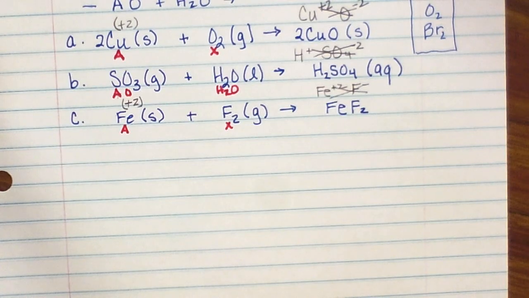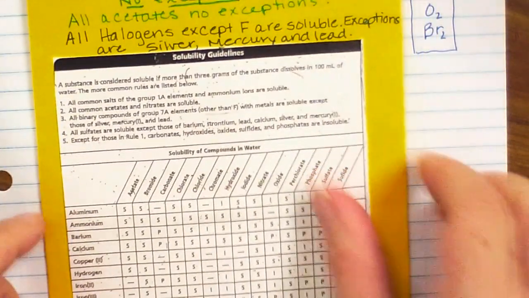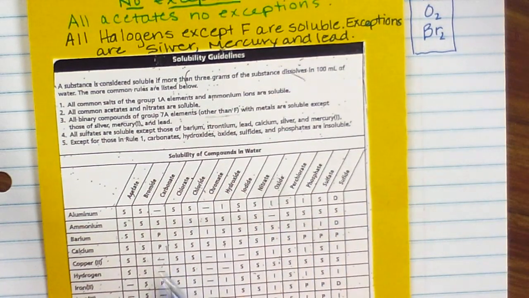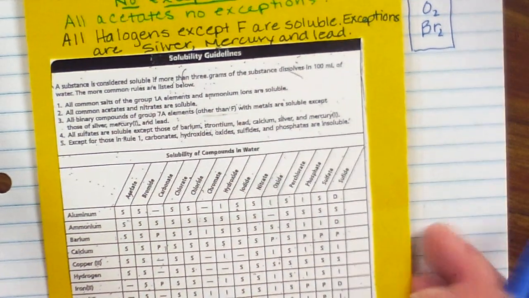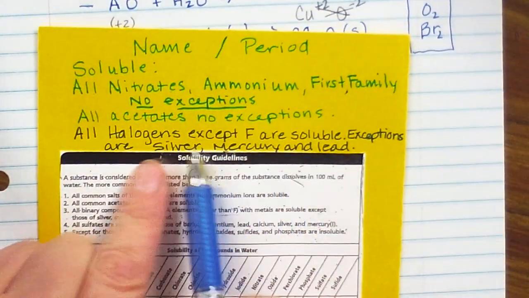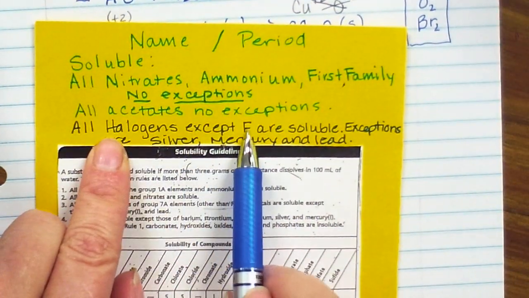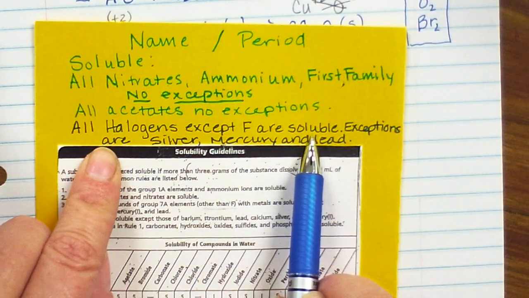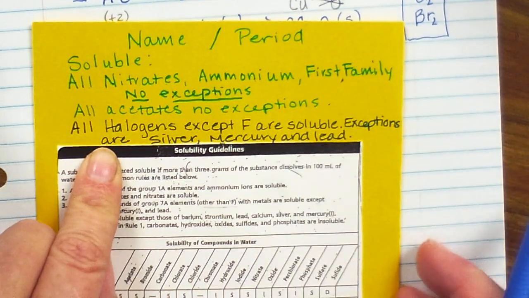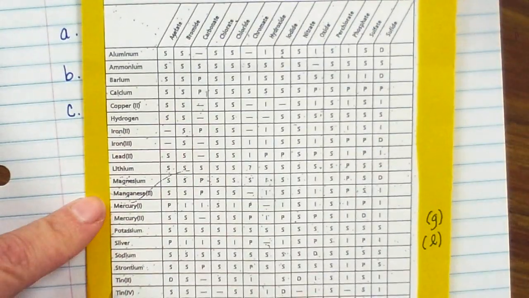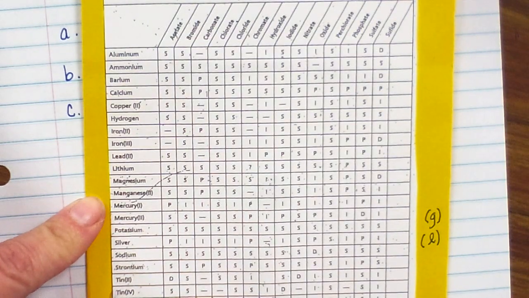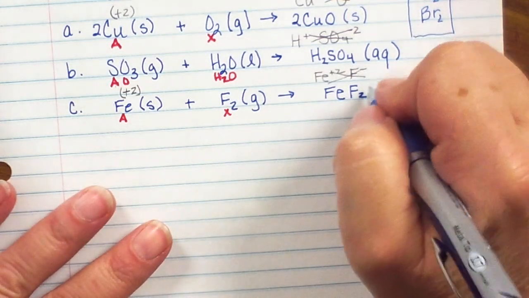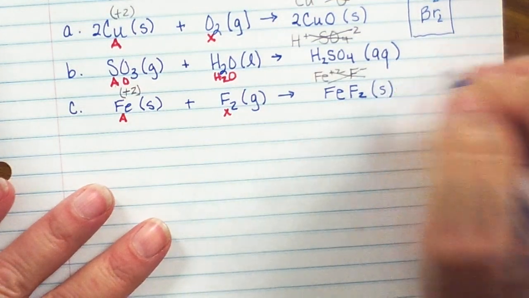So I go to the back and I look it up. But the thing is, it's not here. Oh, is it? Nope, fluoride's not here. So what do I do? I go up here and I look. All halogens except fluoride are soluble. So what does that mean about fluoride? It's not soluble. I go down to the bottom and I see insoluble is an S for solid. So fluorine, there it is.